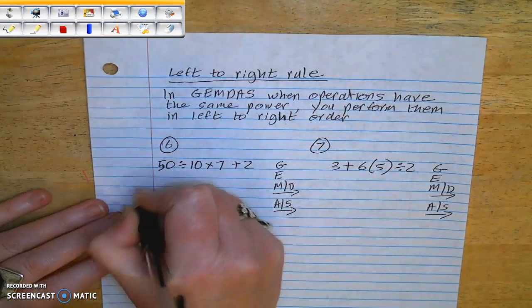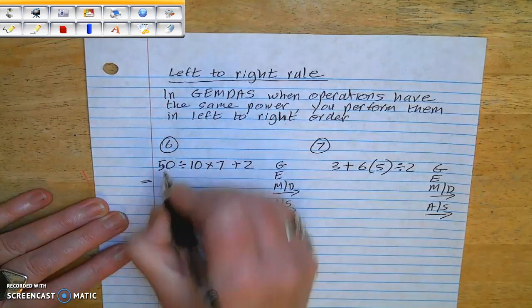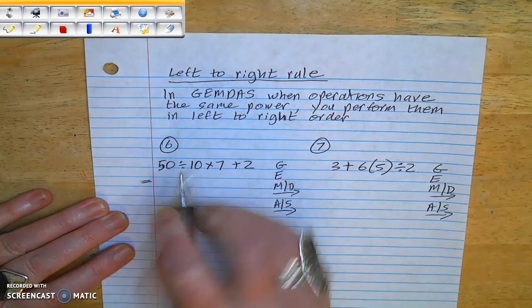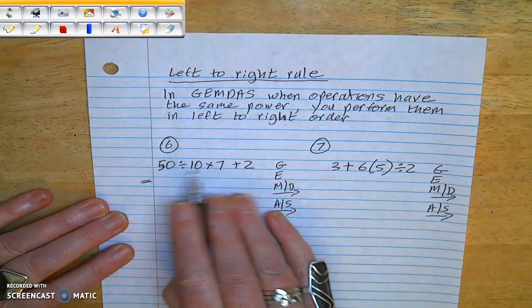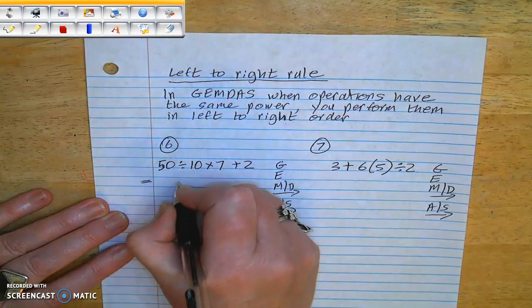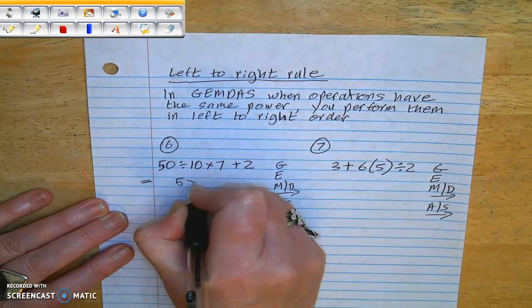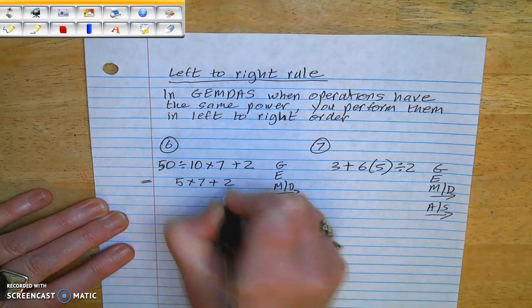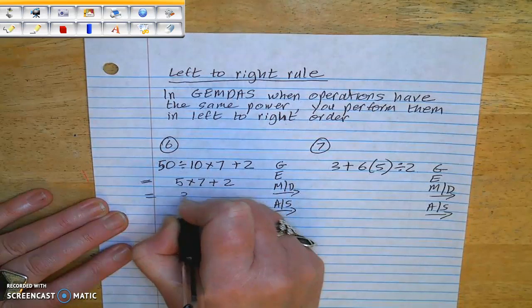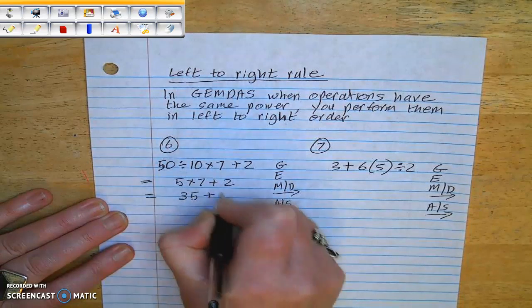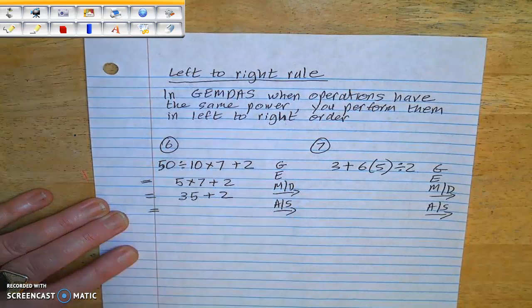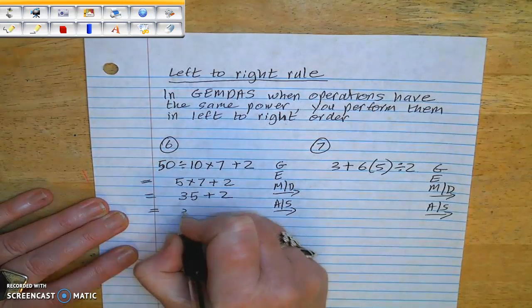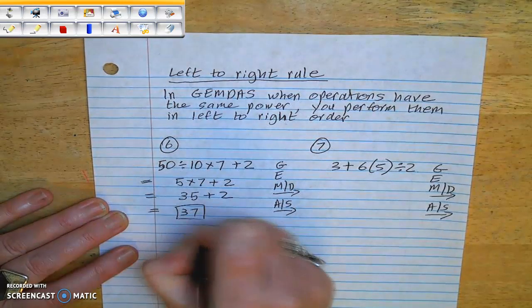All right, for number 6, division and multiplication have the same level in GEMDAS, so I'm going to do the division first. That becomes 5 times 7 plus 2. 5 times 7 is 35. Notice that I have not done the addition. The addition I do at the very end, it becomes 37.